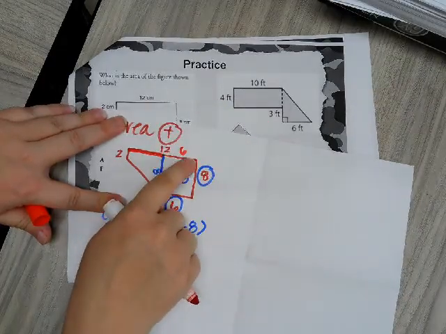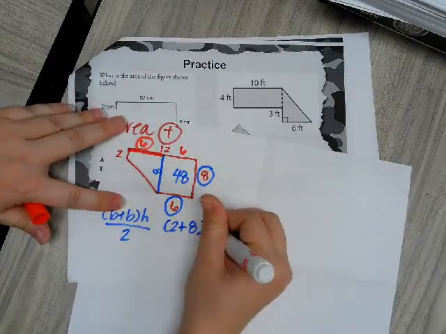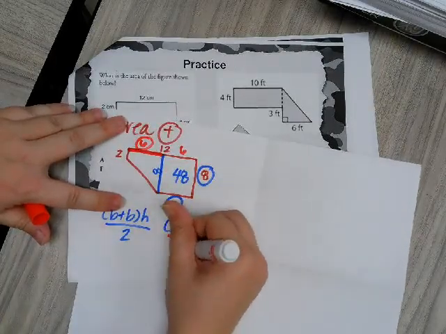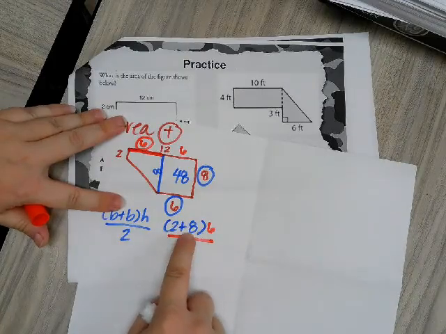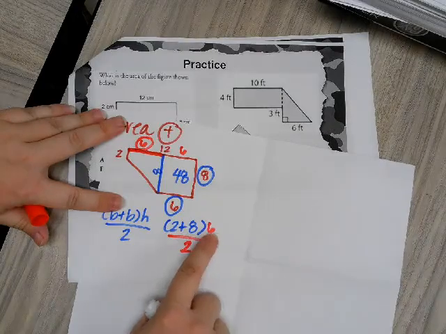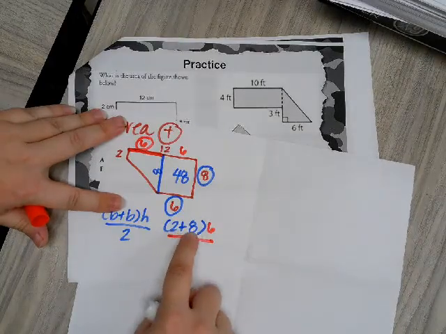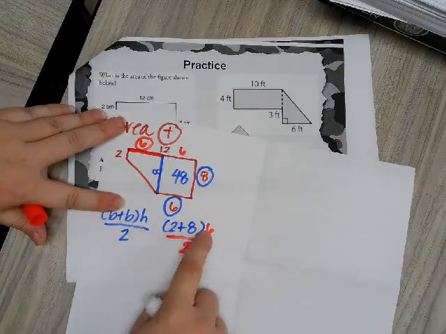That's going to be 6 here. So my height is 6. Divide that by 2. 2 plus 8 is 10. I have to do 10 times 6. My mistake. 10 times 6 is 60. 60 divided by 2 is 30.